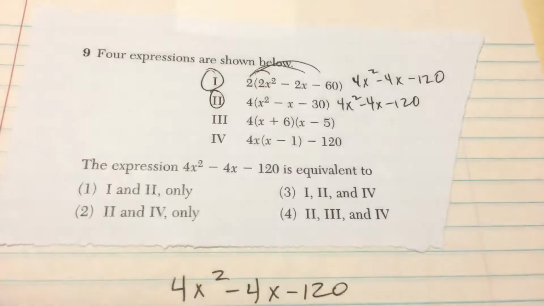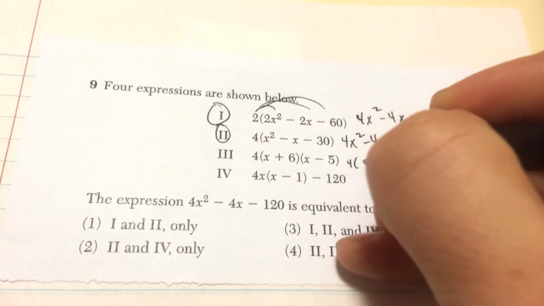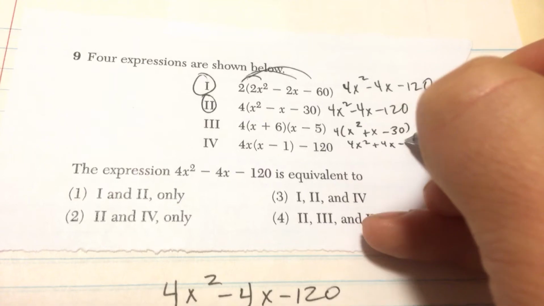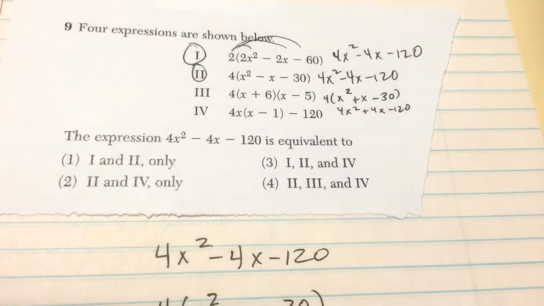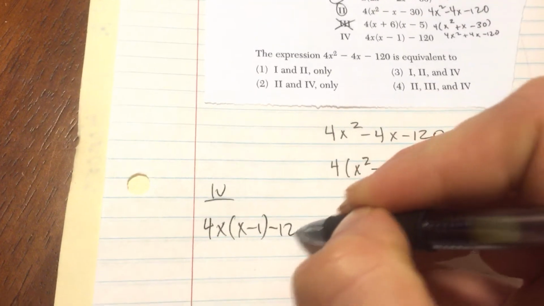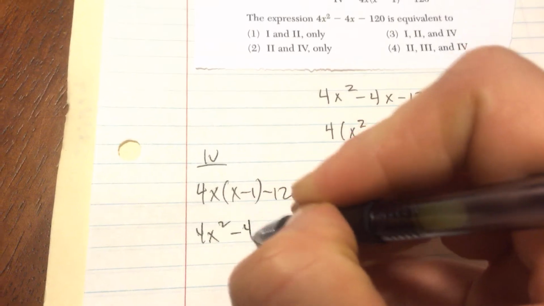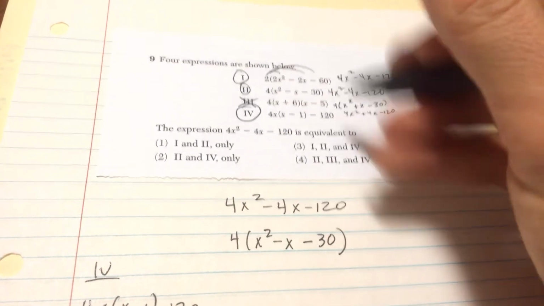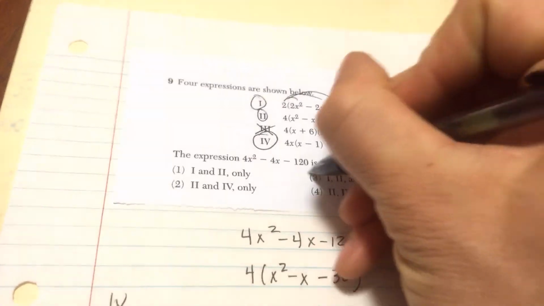That is equal. Okay, now with this one you get 4 times x squared plus x minus 30. So if you multiply, you get 4x squared plus 4x minus 120. This is not the same because of that plus sign. It's not choice 3. Now if I take a look at option number 4 over here, I get 4x times x minus 1 minus 120. I get 4x squared minus 4x minus 120. Looks like number 4 is also a possibility. So I get 1, 2, and 4. Choice number 3.